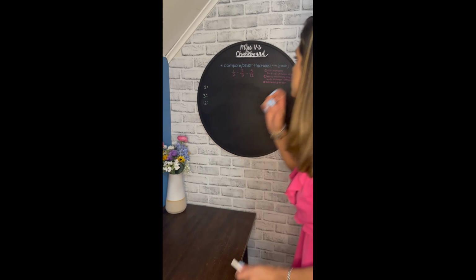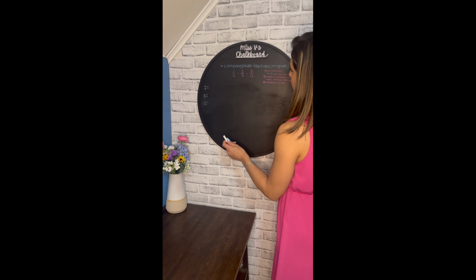Everyone, this is Miss V, and today we're going to be comparing and ordering fractions. This is something that you'll see in 4th grade most often, but maybe also in 5th grade. In 3rd grade, they will compare, but they're less likely to be finding equivalent fractions, especially for 3 fractions like we're doing today. So first, I'm going to take a look at the fractions that I have.